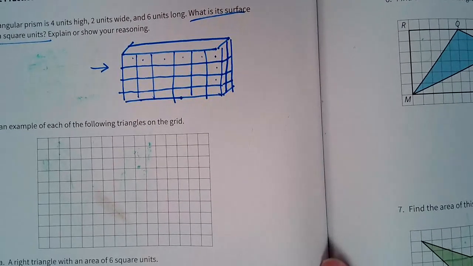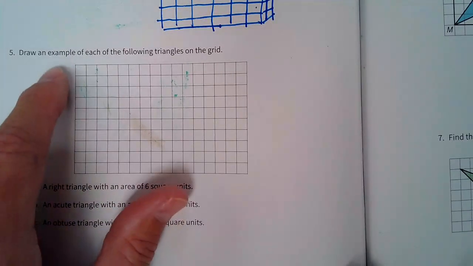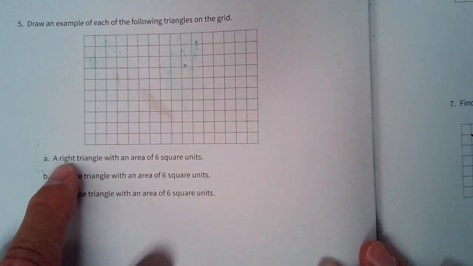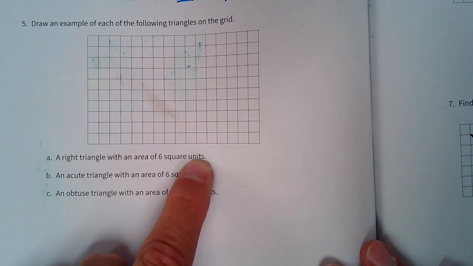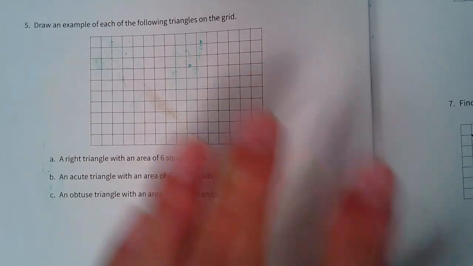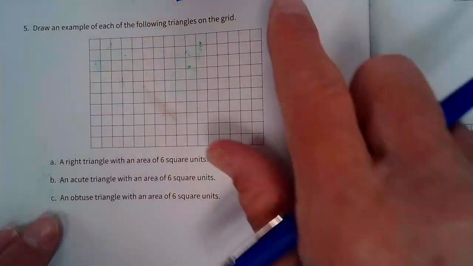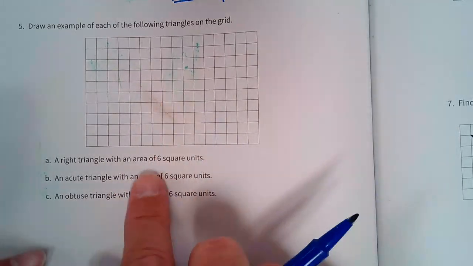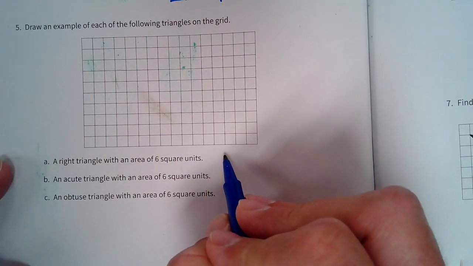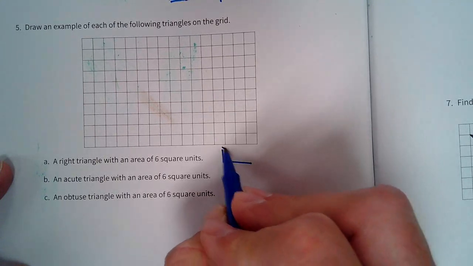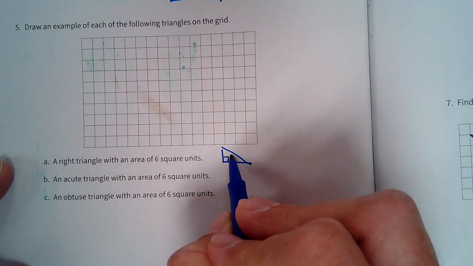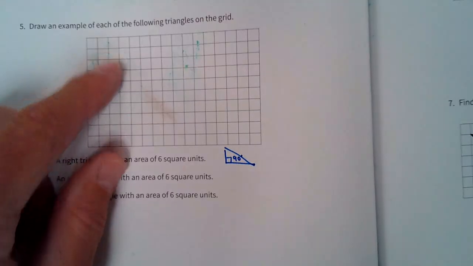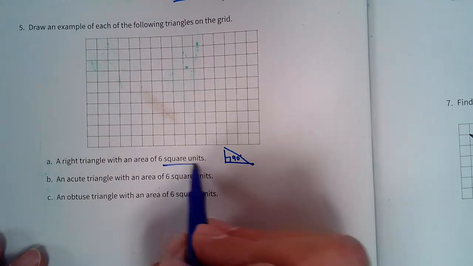All right. Then it says draw an example of each of the following triangles on the grid. It says a right triangle with an area of 6 units. So now we're not talking about surface area. We're just talking about area. So a right triangle, what's that? That's going to be 90 degrees, right? It's going to look something like that. And this right here is going to be 90 degrees. Okay, but you got to draw it on the grid, and it's got to be 6 square units.